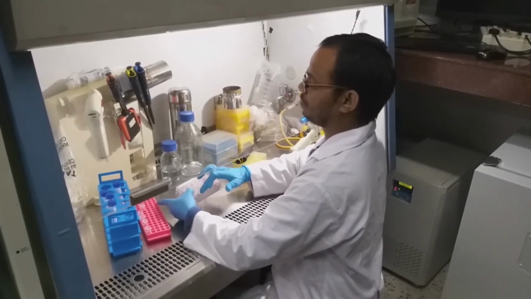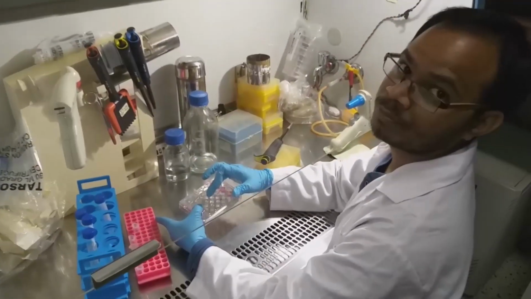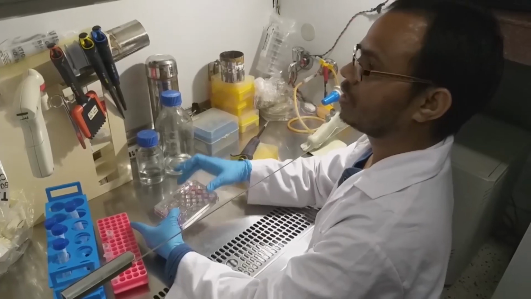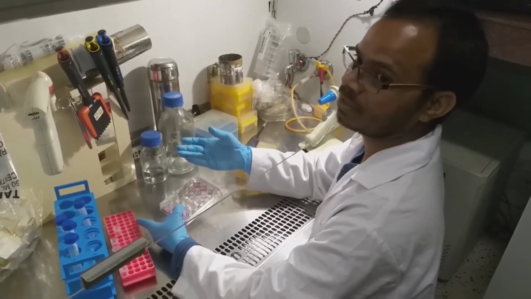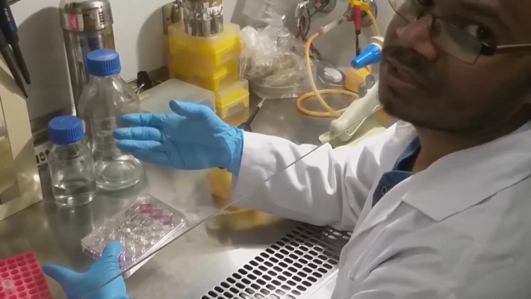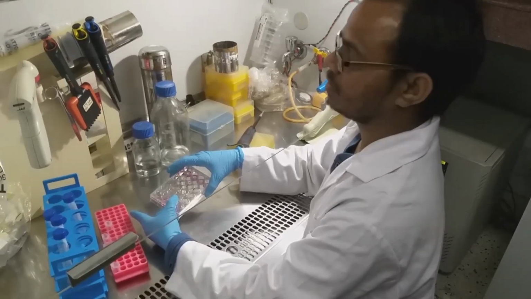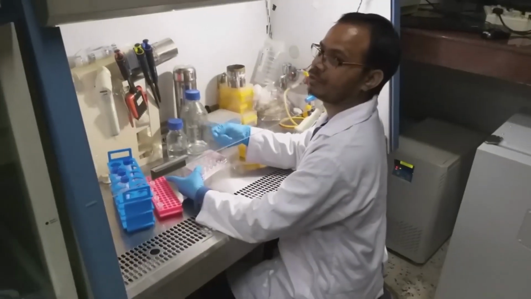Here the wells contain reduced serum containing medium. If we add 10% serum, then it may complex with the PEI DNA complex, and then it may not get internalized inside the cells. So we should take care of that.